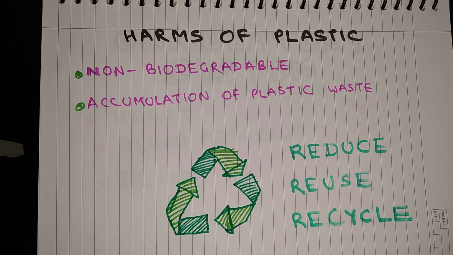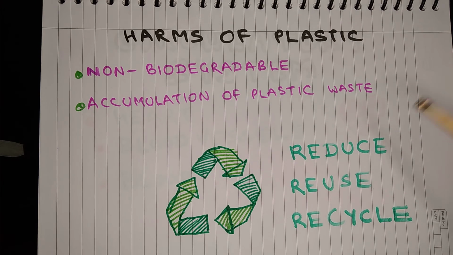So we need to think responsibly to reduce plastic waste. So what is the way out? We need to follow the principles of 3 R's, that is reduce, reuse and recycle. So we should reduce the amount of consumption of plastic. So for example, instead of taking polythene bags from shopkeepers, we should carry bags made of jute or cloth to buy vegetables or grocery items.